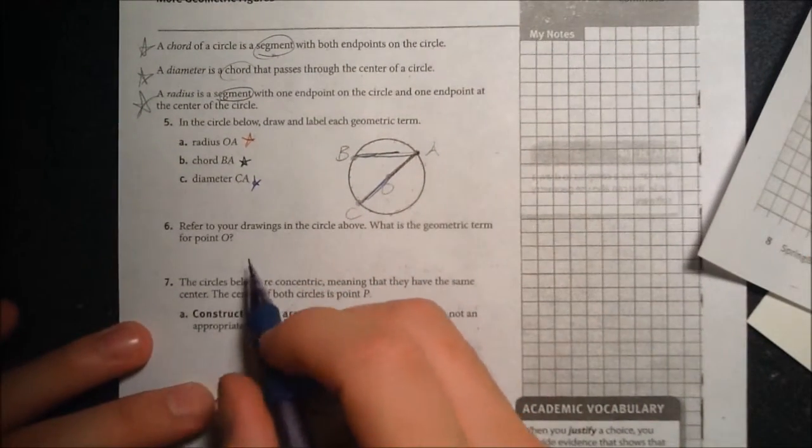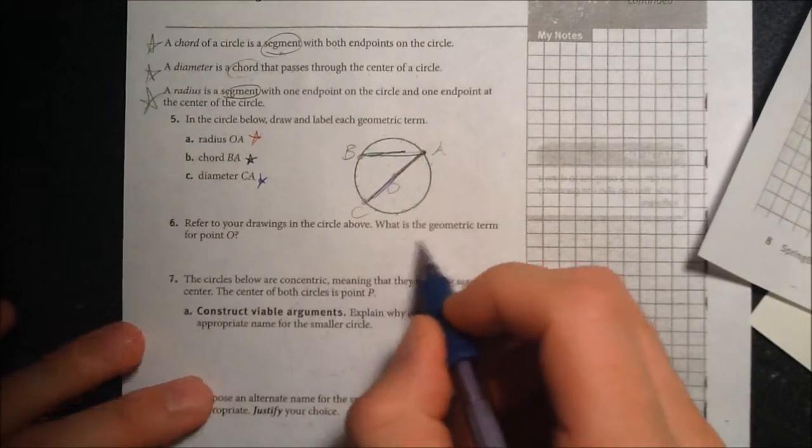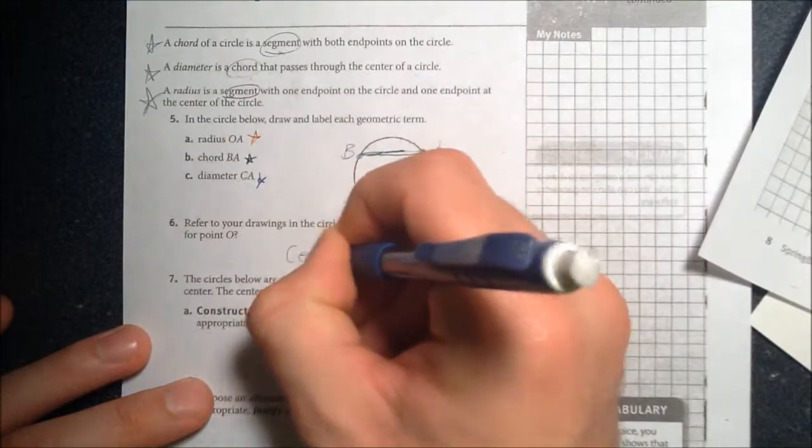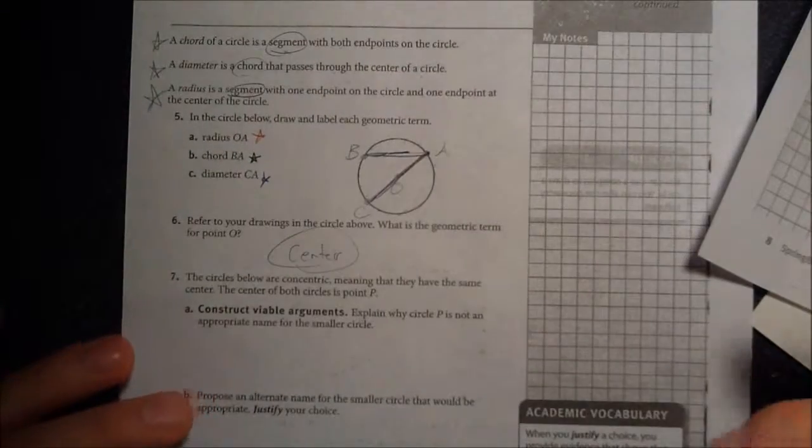Item 6 says, refer to your drawings in the circle above. What is the geometric term for point O? That is your center. The center of the circle.